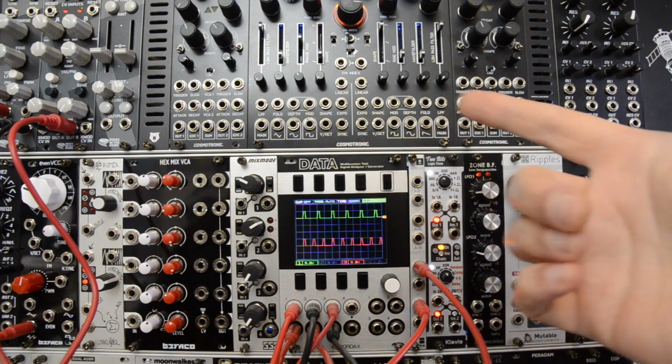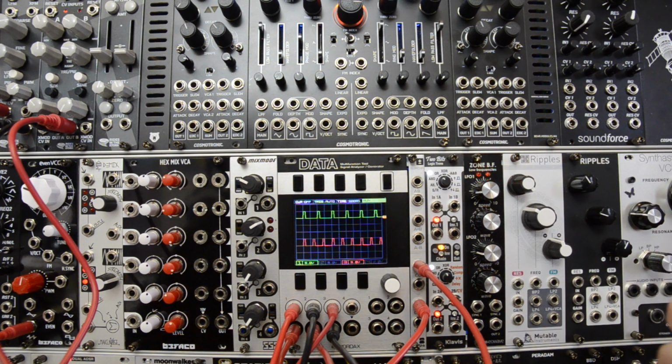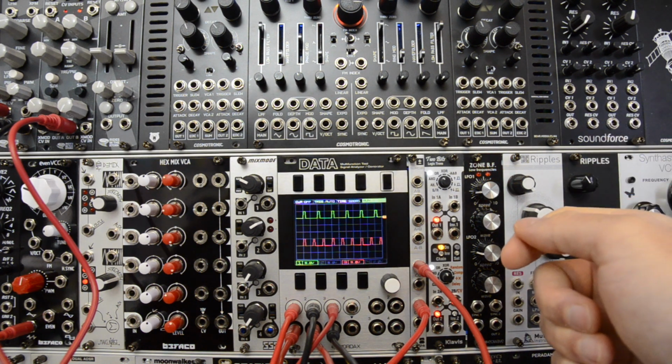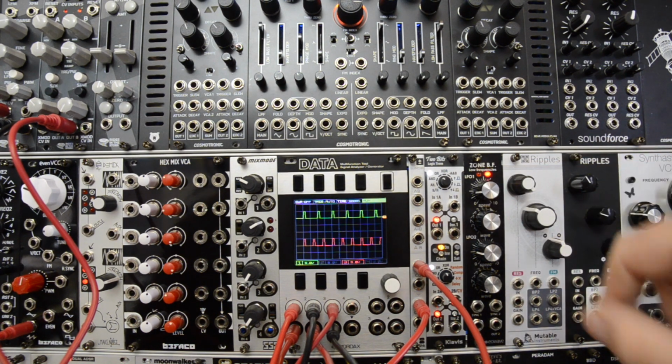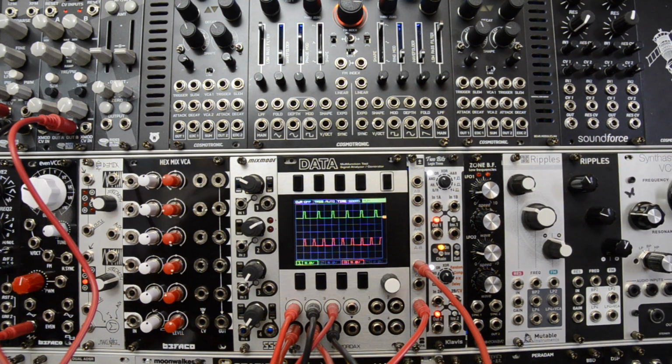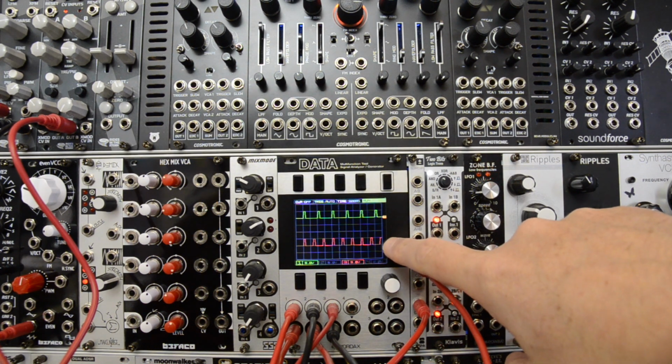So here on the scope you can see the gate I'm using to gate this sound. And this is actually a divide by 3. And then there's the bottom signal here, which is a divide by 2.